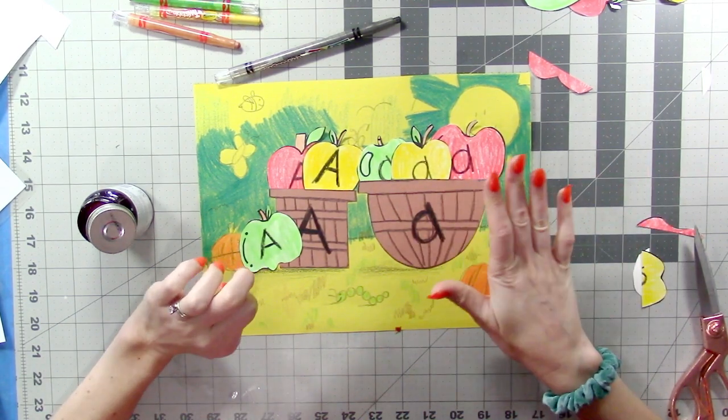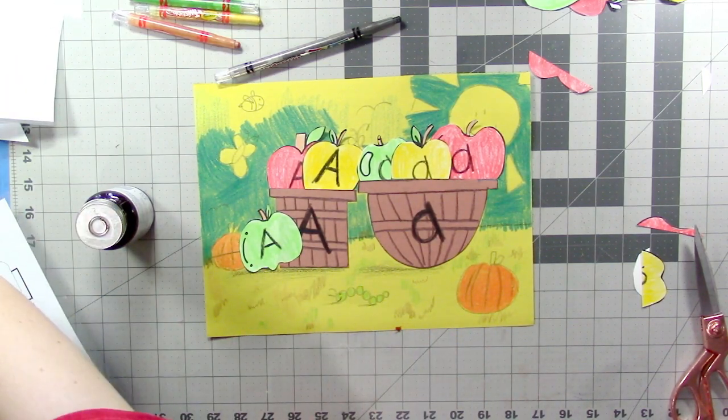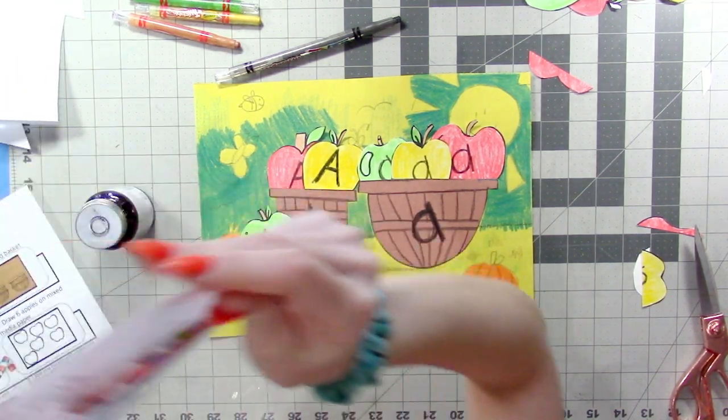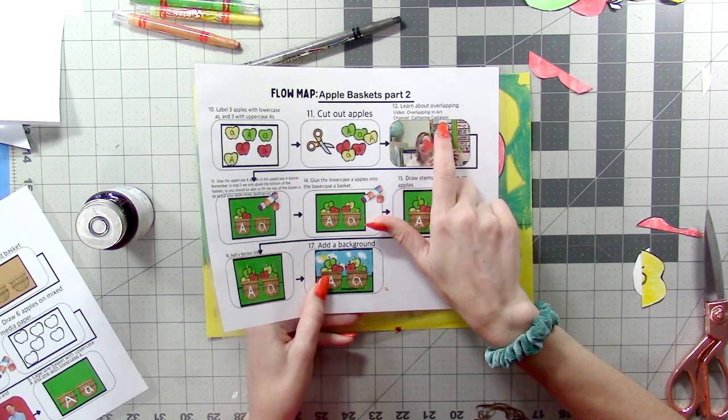Okay, now we're actually going to watch a video about overlapping for our art vocabulary word. It's called Overlapping in Art, and it's by Catherine Castellane.